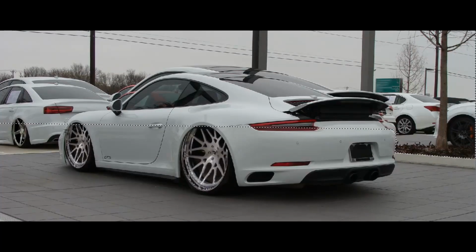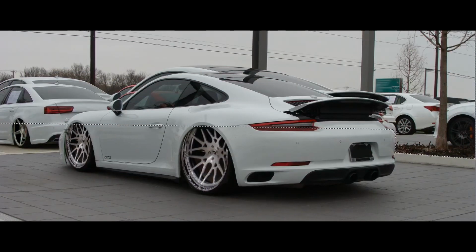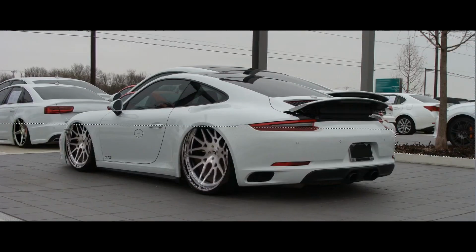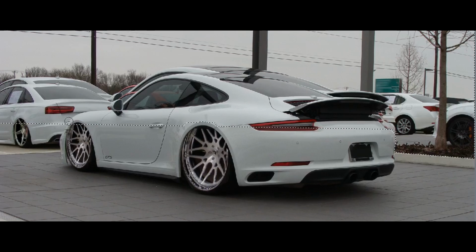we're gonna go in and make an adjustment right quick. Colors to get the wheel wells. Okay.